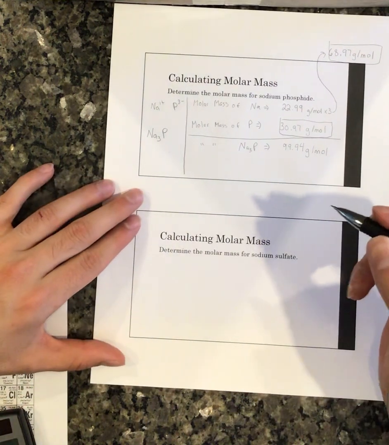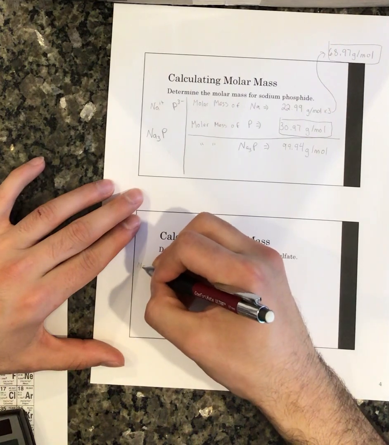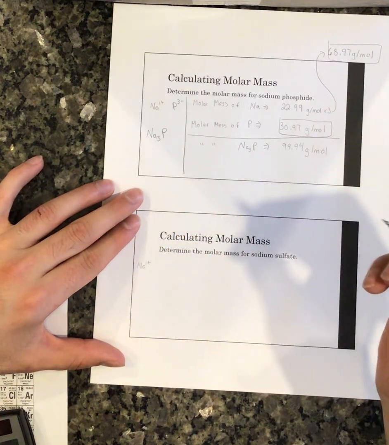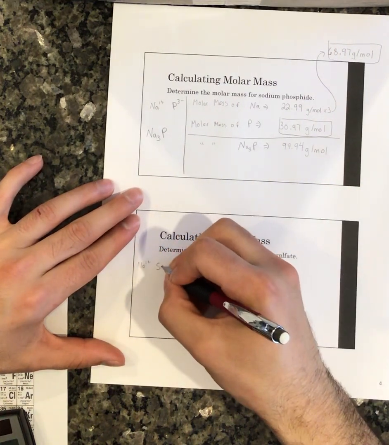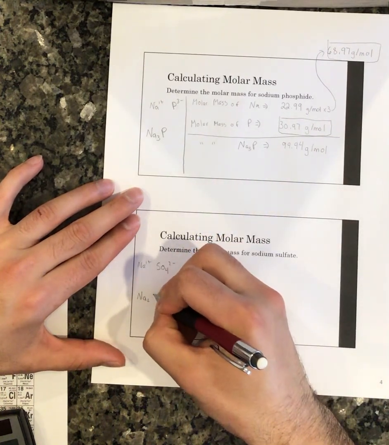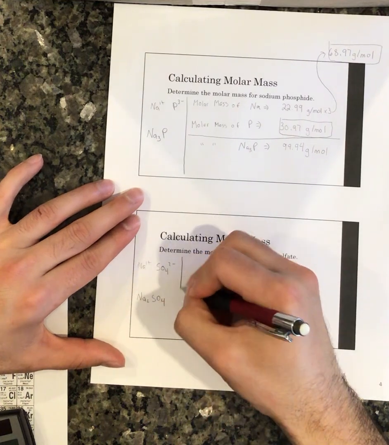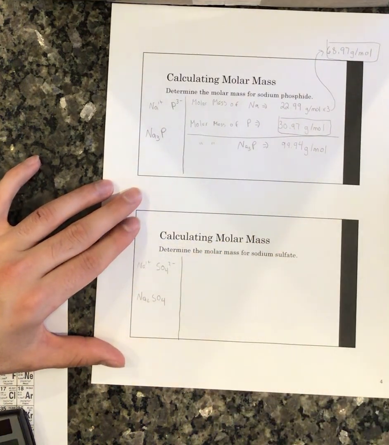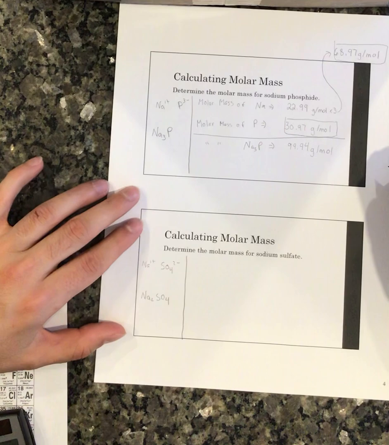Okay, so hopefully you tried it out. Once again, we have sodium, which is a 1 plus. This time we have sulfate. Okay, so sulfate is SO4 2 negative. So when we do a crisscross, we get Na2SO4. Okay, so we need 2 sodiums this time.